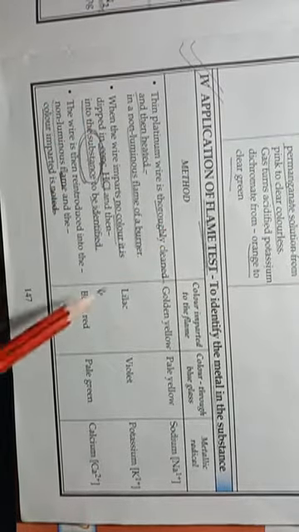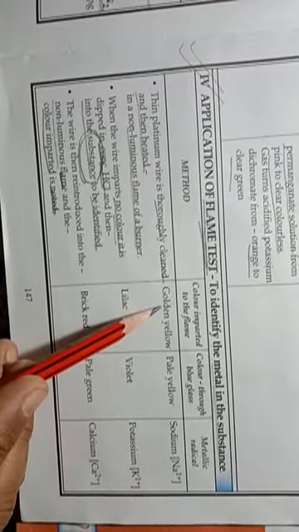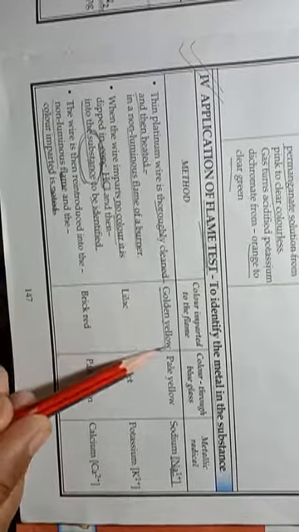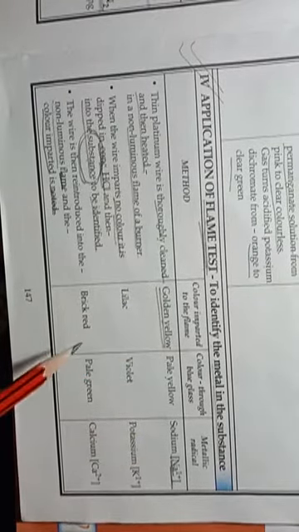Okay students, so when we do the flame test for a salt which has sodium ion, then the non-luminous flame will be imparted a golden yellow color. So golden yellow color will be imparted by a substance which has sodium ion.